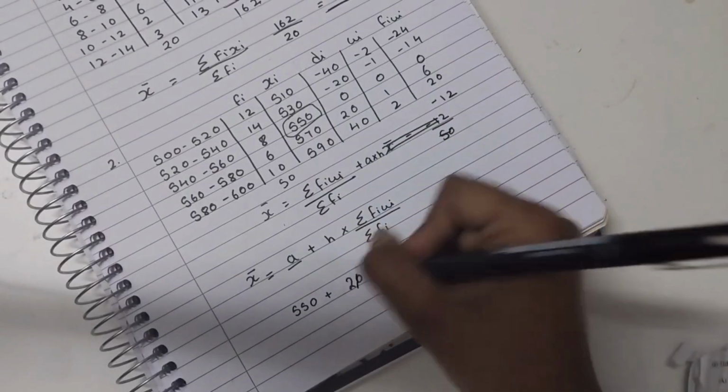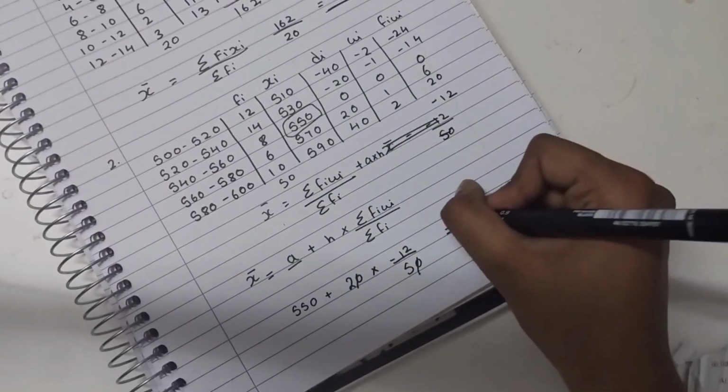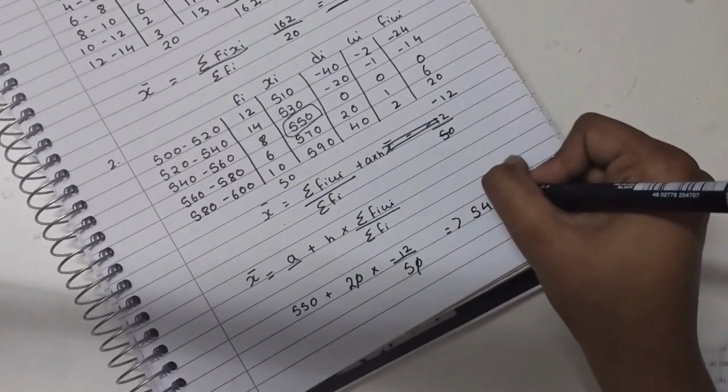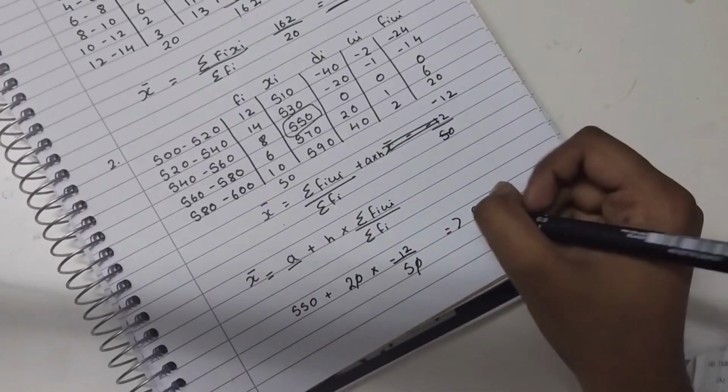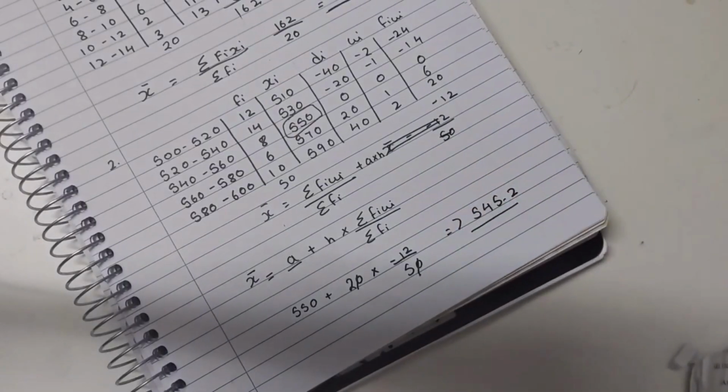So 0 and 0 will get cancelled. So when we simplify this, we will get 545.2, which is the mean of the given data.